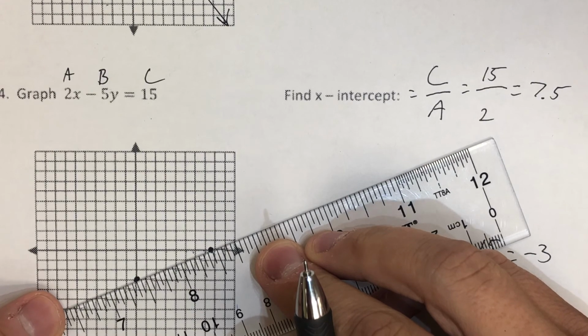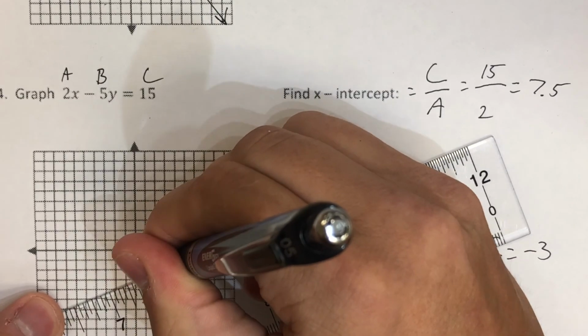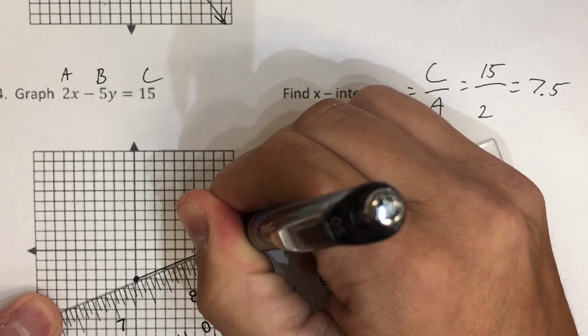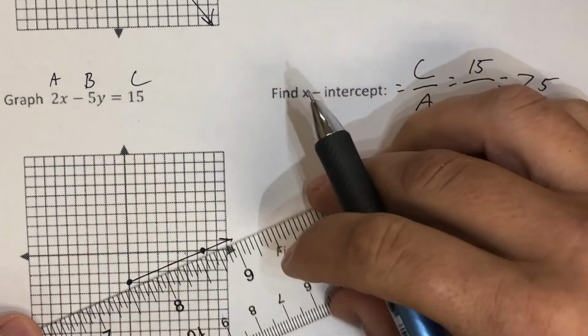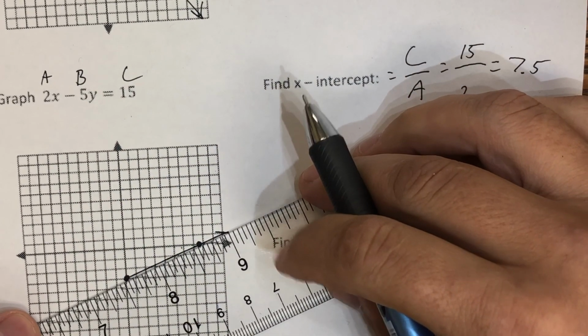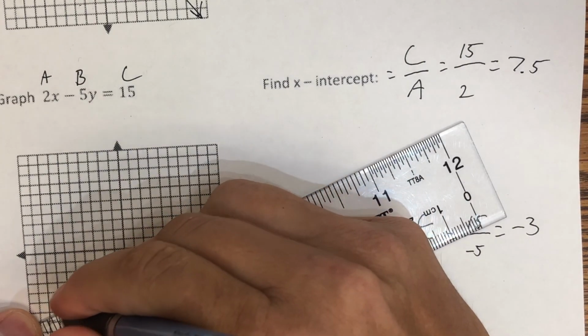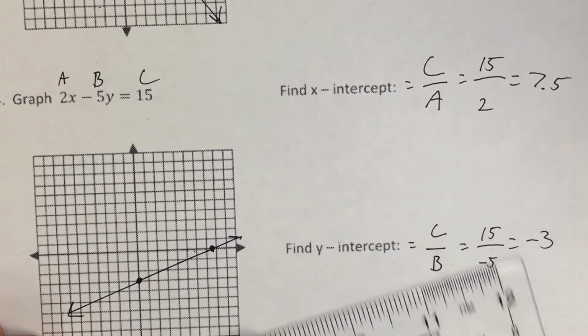So realistically, for this process, we just need to memorize the formula to find the x-intercept and the y-intercept. X-intercept, c over a. Y-intercept is c over b.